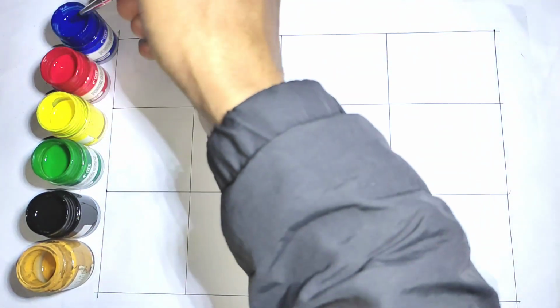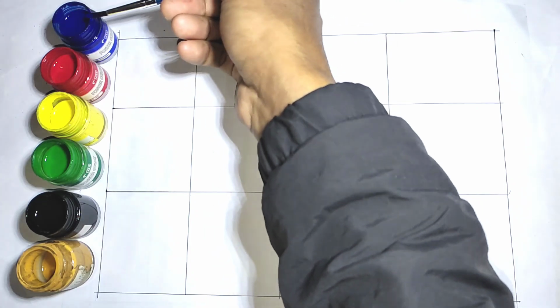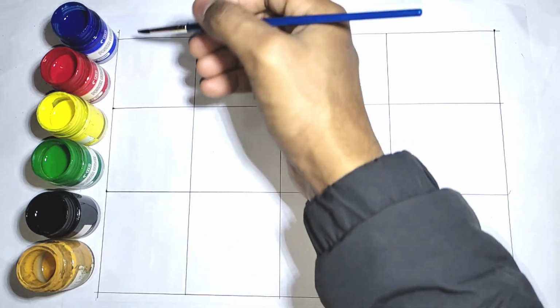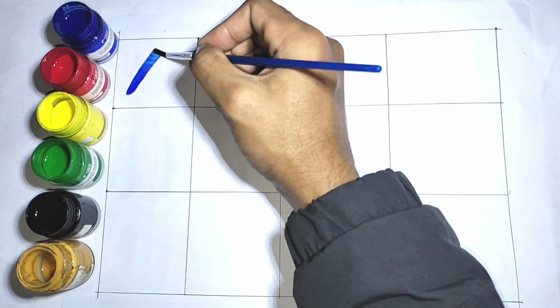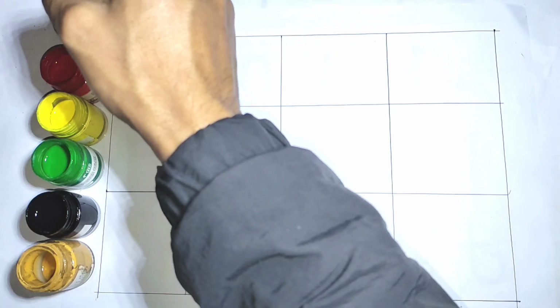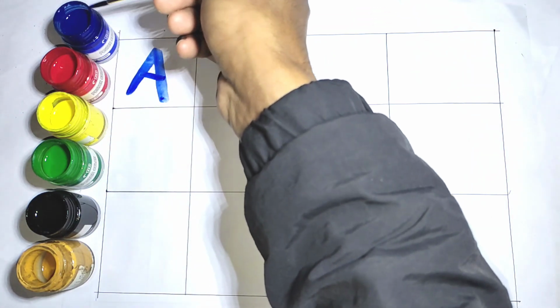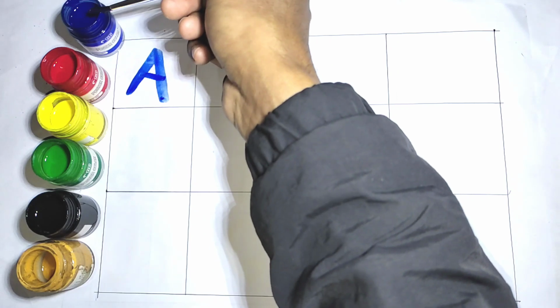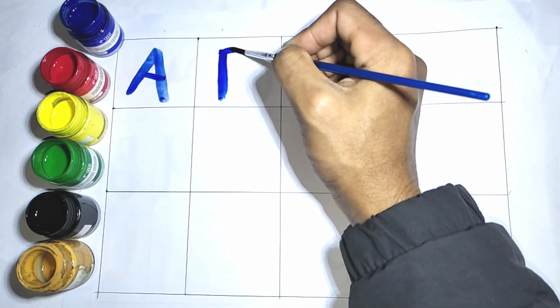Blue color. First we draw the letter A and now we use blue color. A for apple, A for ant. The next one is B. We again use blue color and now we draw B. B for ball, B for bat.